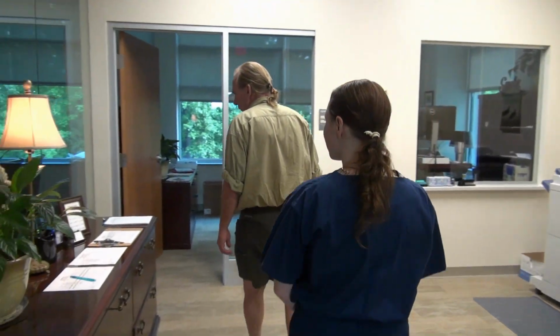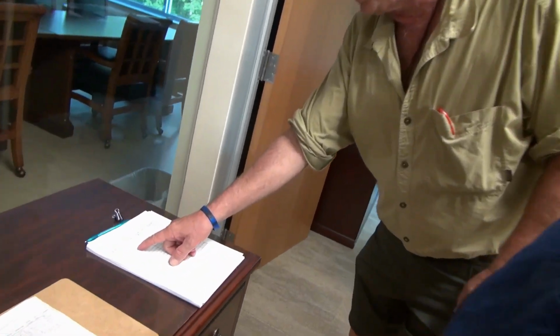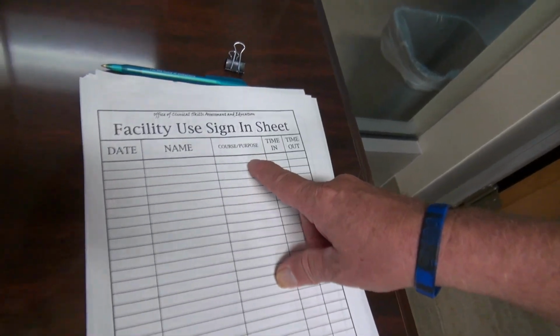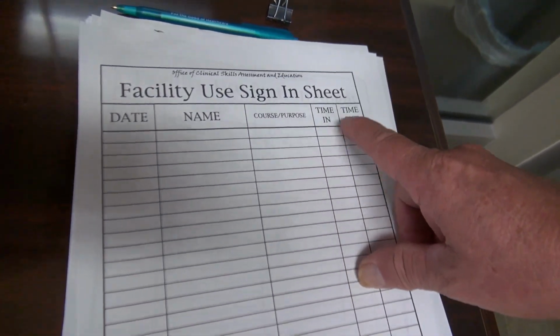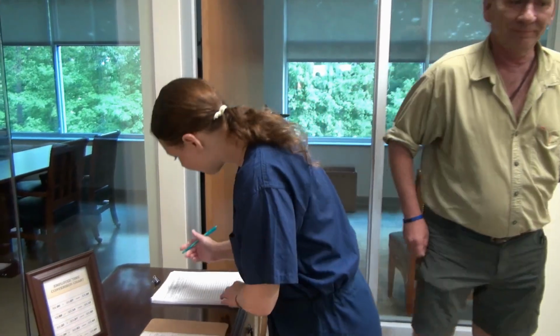Okay, let's go down to the facility sign-in sheet right over here. So when you and your fellow students come in to use the facilities, you're just going to put down your name, the date, what you're planning on doing, or what your school is, and then the time in and time out. That's all there is to it. All right, sounds great. Thanks. Thanks, John. You're welcome.